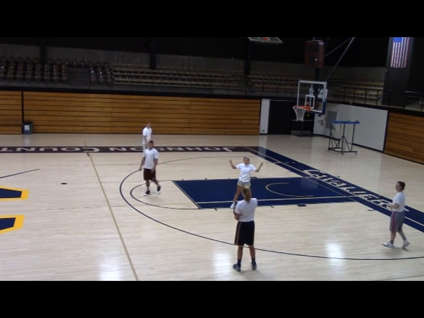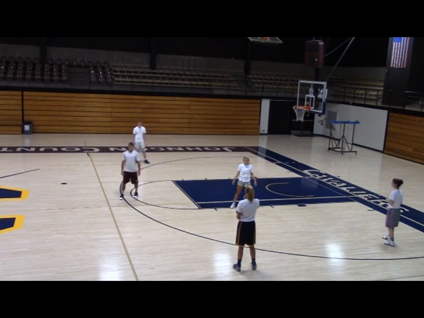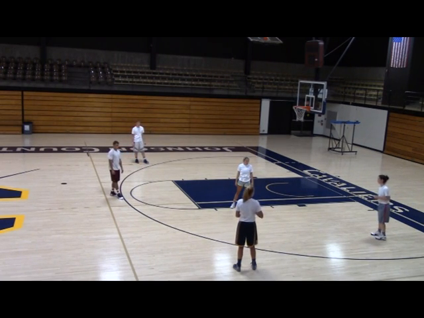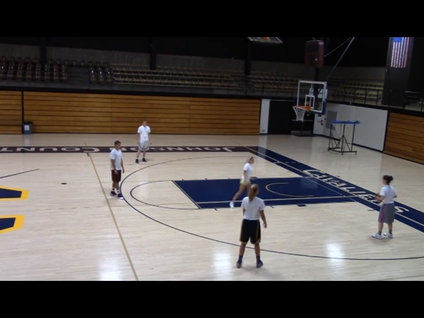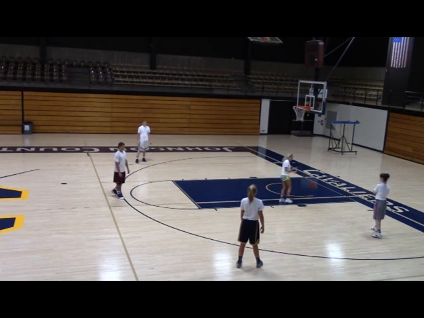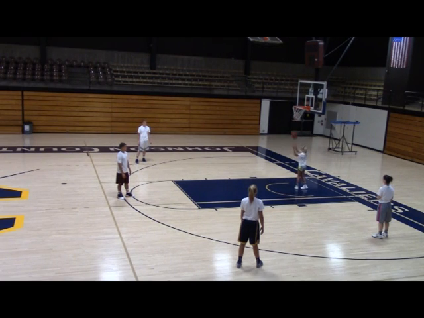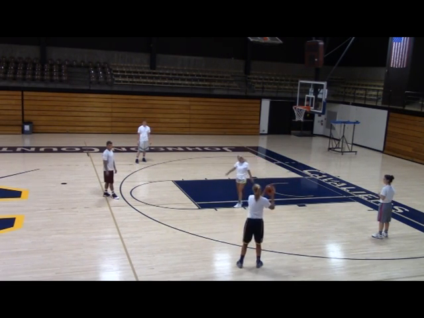And let me just show you something real quick. Ben, you're out. Emily, you're in the short corner, and just for the heck of it, let's hit Emily. She would have seen Brooke coming across the middle and been able to hit her for a shot opportunity right there. All right, ball back to the wing, right there, okay?